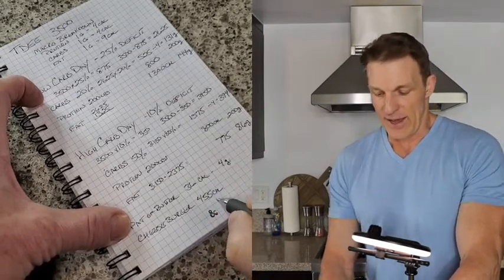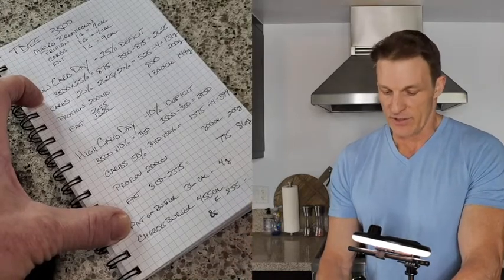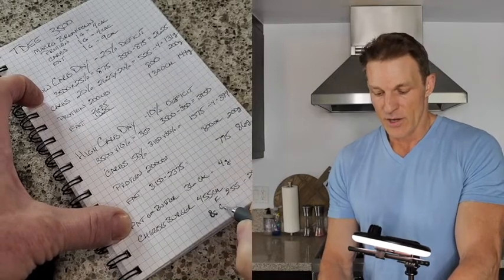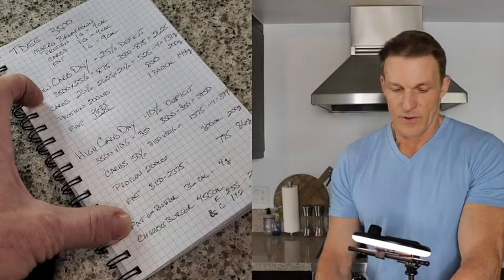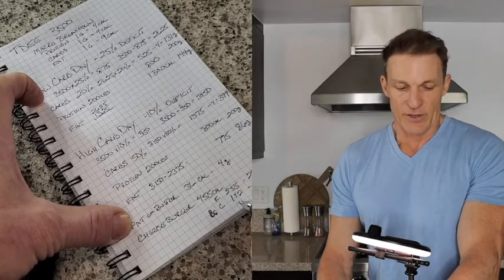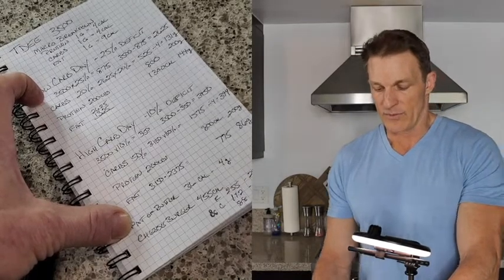It breaks down as fat, 255 calories, which divided by 9 is 29 grams. My carbs are 112 calories, which is 28 grams. And my protein is 88 calories, 22 grams.